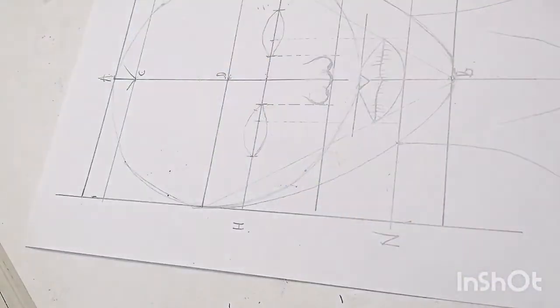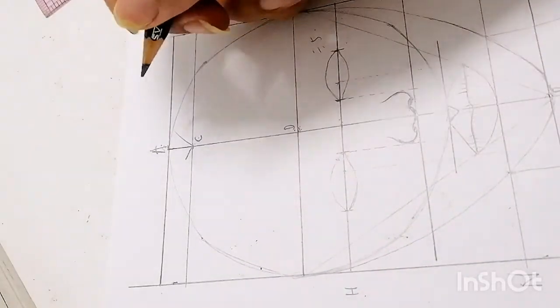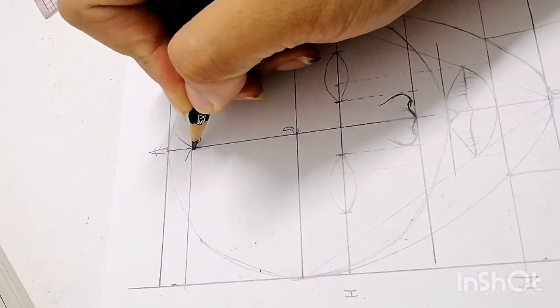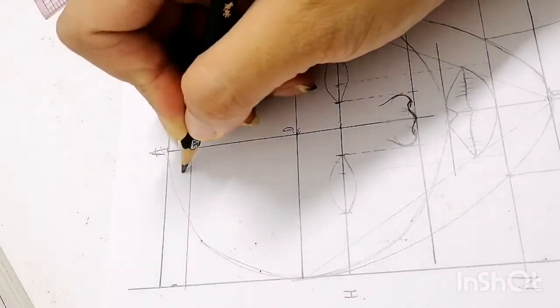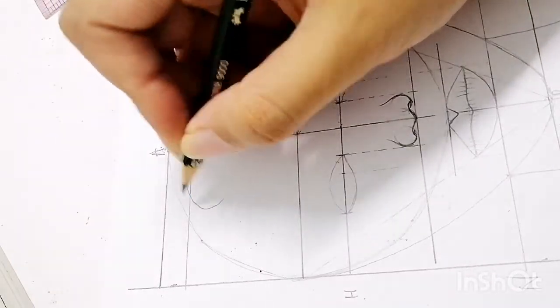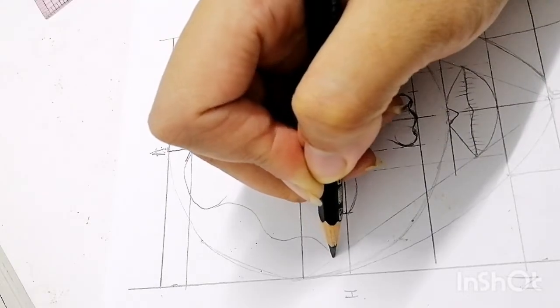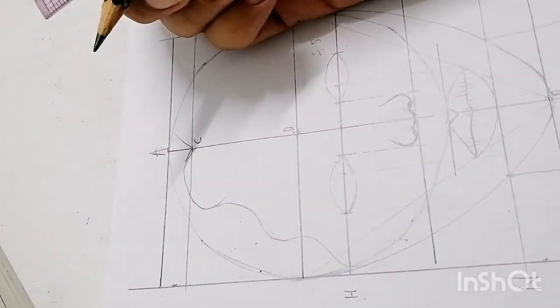Now we are going to go into the details, like the hairline. If we follow the hairline from the reference, it is usually going like that, right, and then I'm going to draw the ear as well.